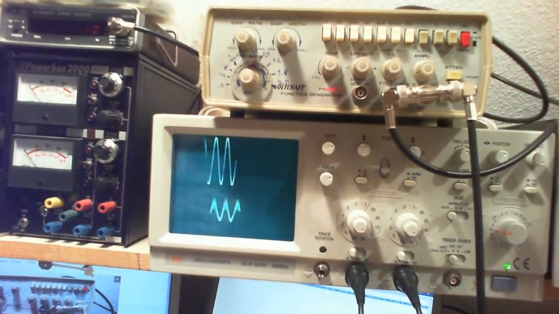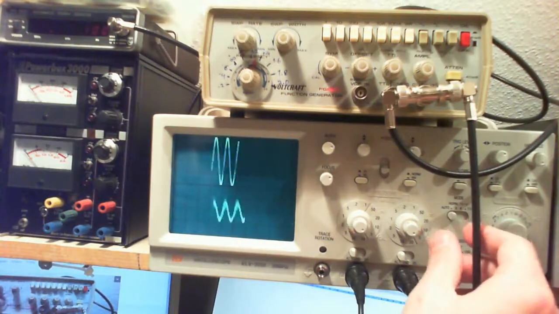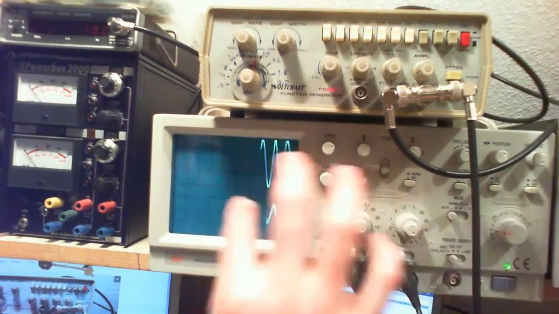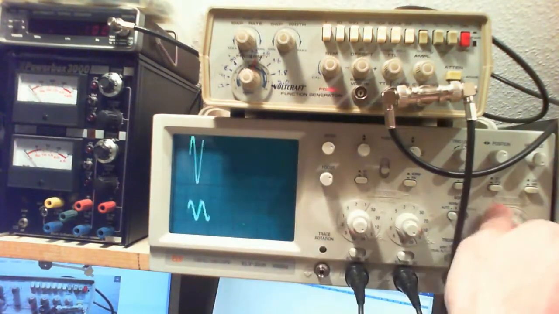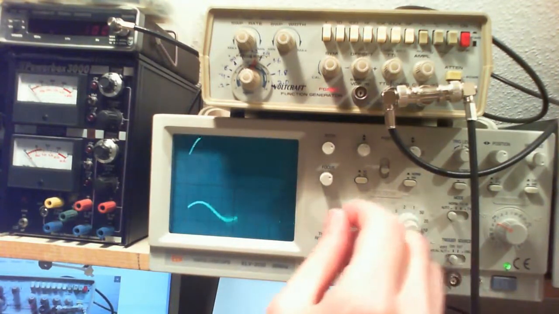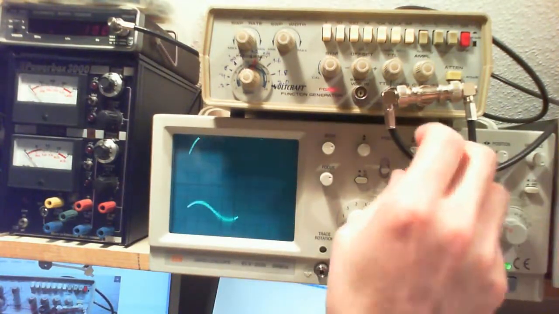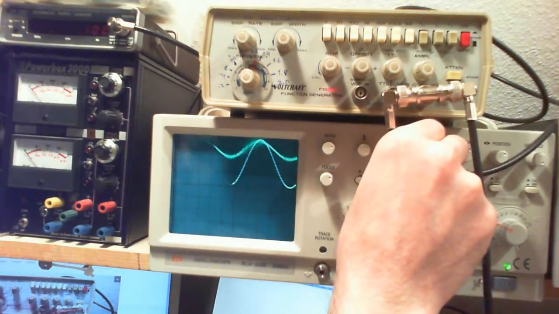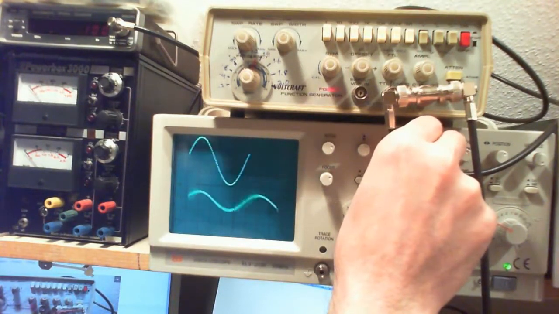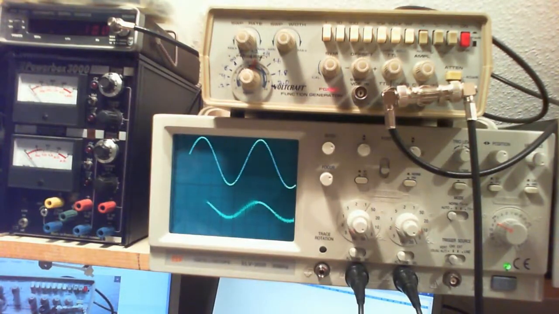I think at this frequency there is not much phase shift here. It's surprising that the oscilloscope can trigger actually, but there is not much phase shift here.